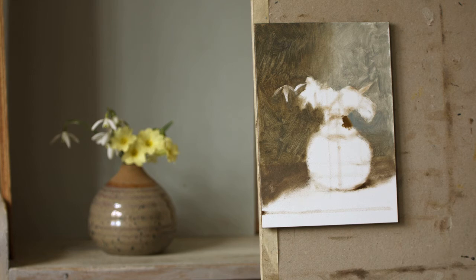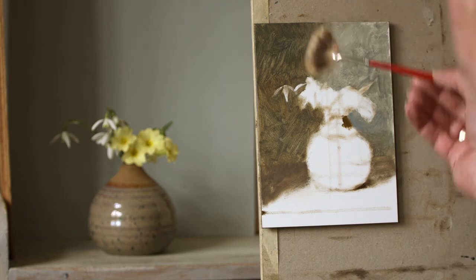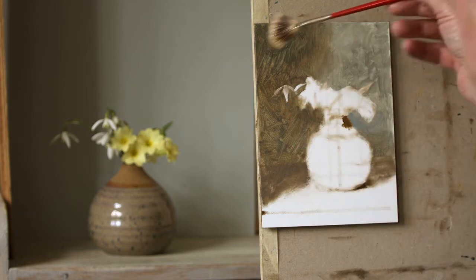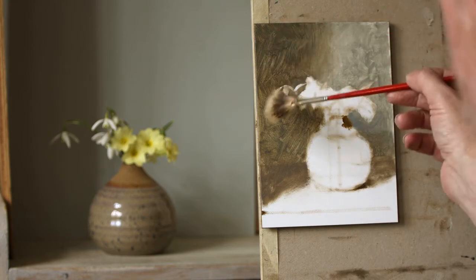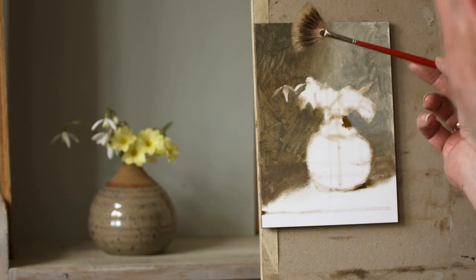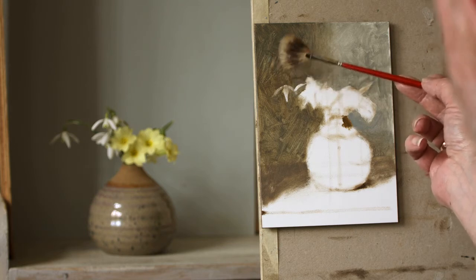Now this one back here, this area I want to keep fairly sharp, but back here I want to just very gently, because it's disappearing into shadow, I'm going to overstate that a little bit.